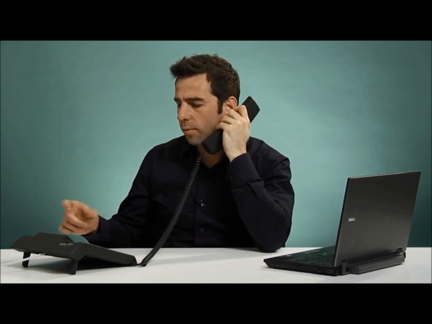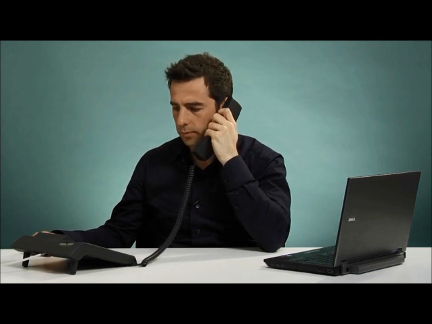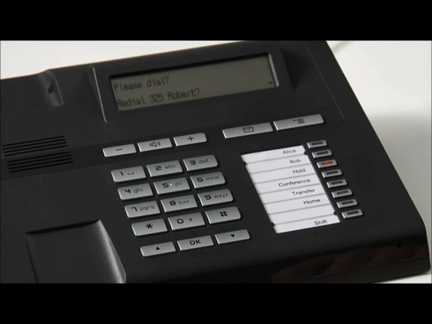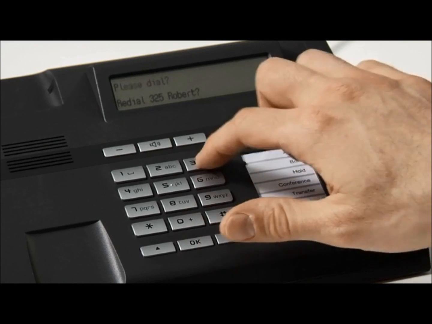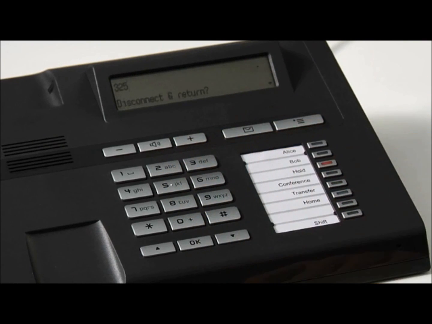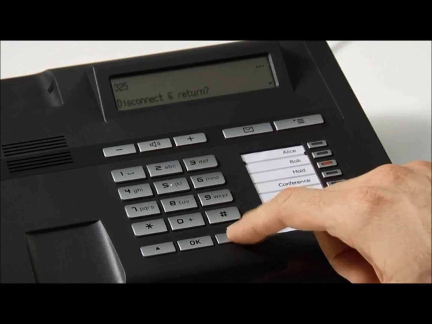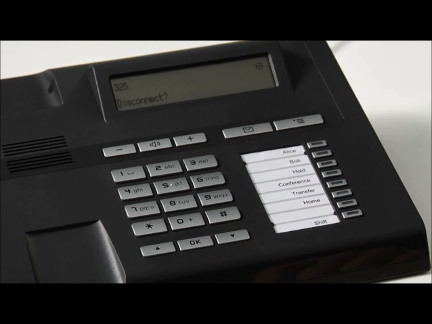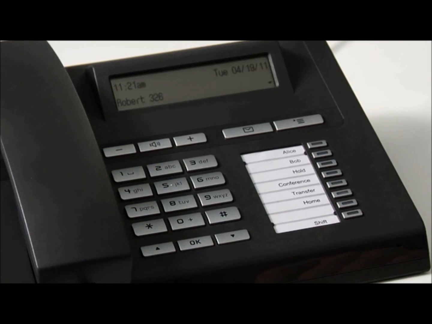To perform a semi-attended transfer, I perform almost the same procedure as I would have for an attended transfer. During the call, I scroll down to consult and press OK. I then dial the extension, press OK once more. At this point, as soon as I hear that the phone is ringing and that the call is going to connect, I can press OK to complete the transfer and my phone will hang up and the call goes through.